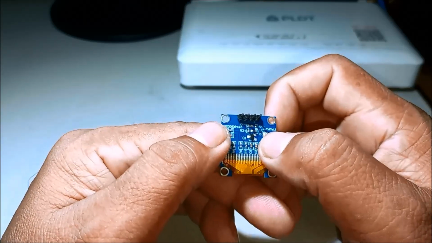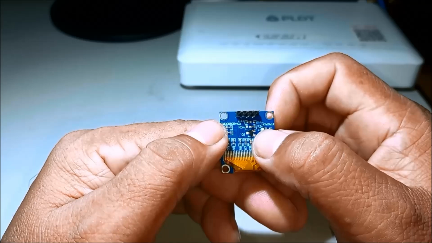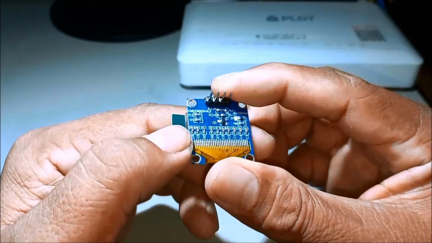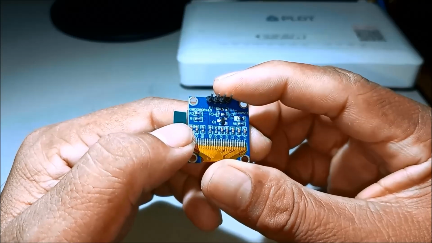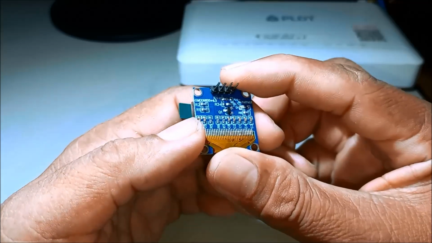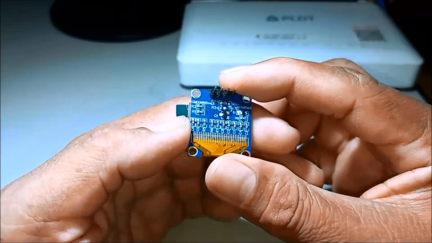Where is the I2C address? Located somewhere. We're going to use the scanner to locate the I2C address.